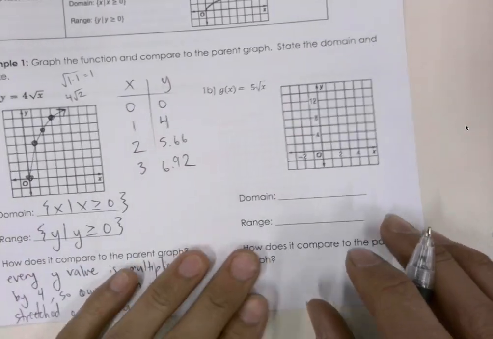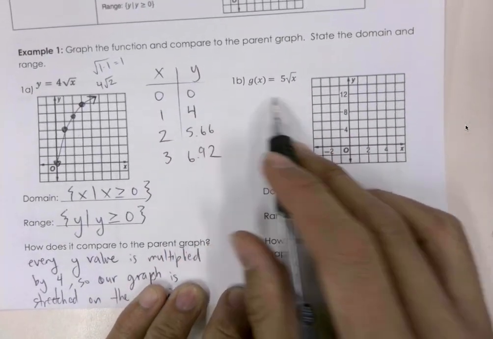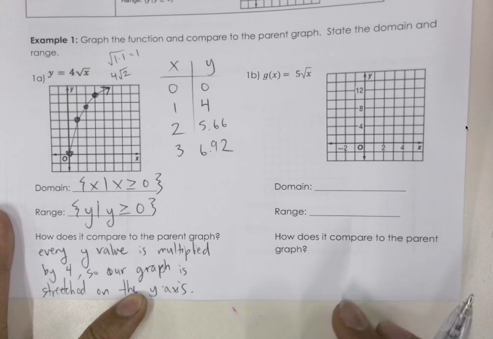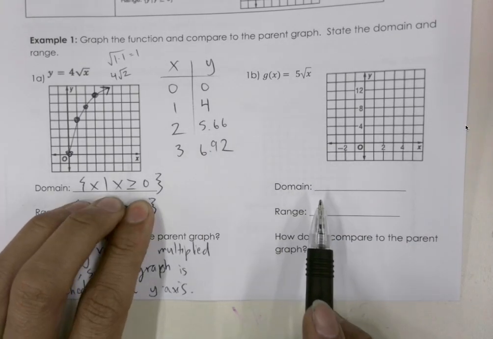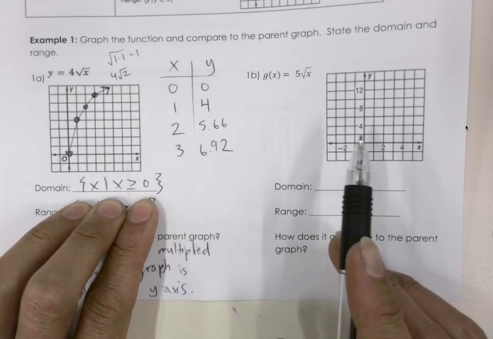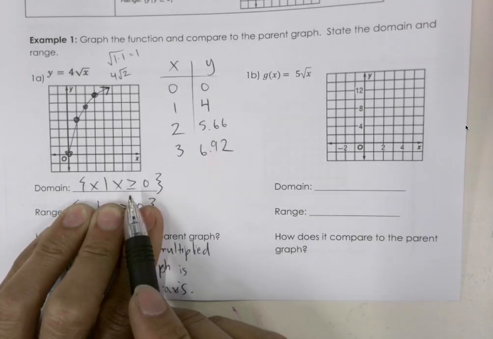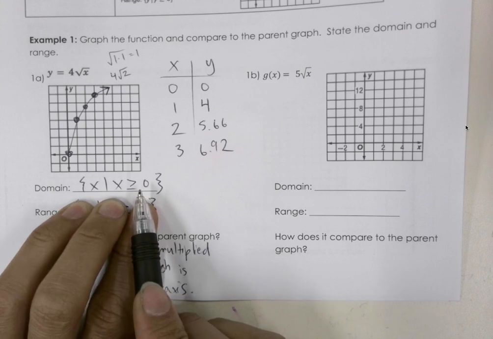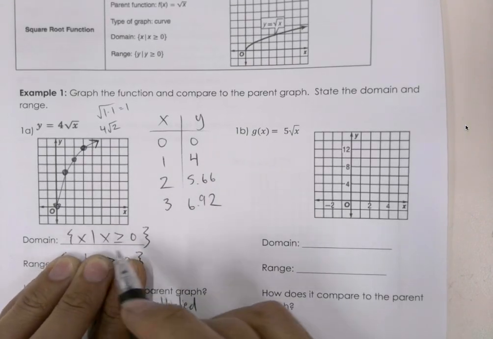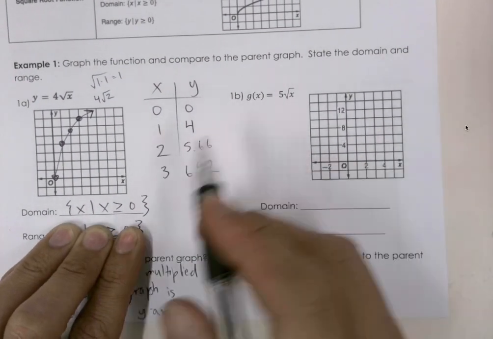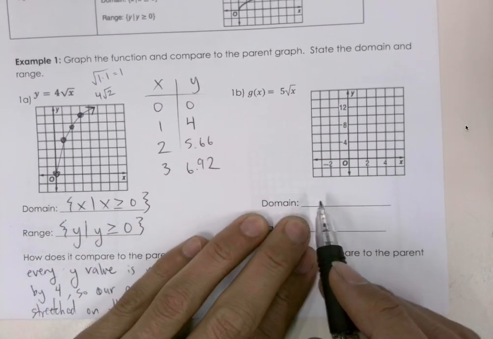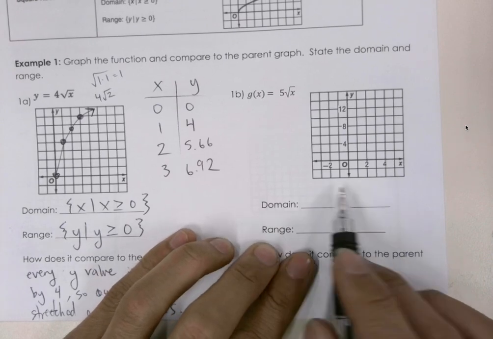We can do the same thing for 1b, but maybe I can leave that for you to do. What are we going to do? Well, we're going to start with our domain, and the domain for square root functions is x greater than or equal to 0. Well, I'm sorry, not all of them, but this one definitely is. We'll see cases where it's not. But this one is, and so that's what we'll have for our domain.